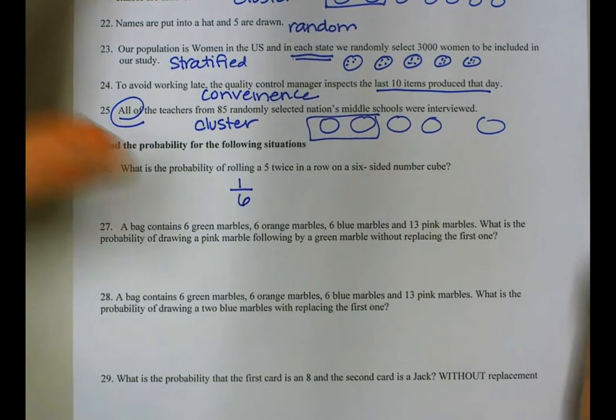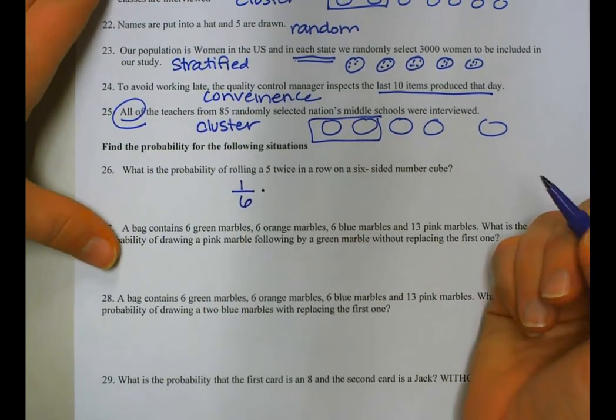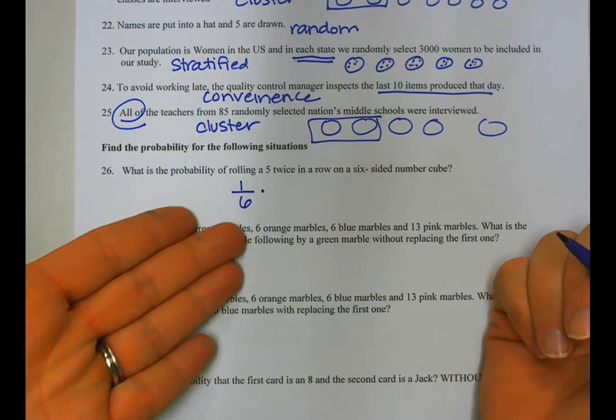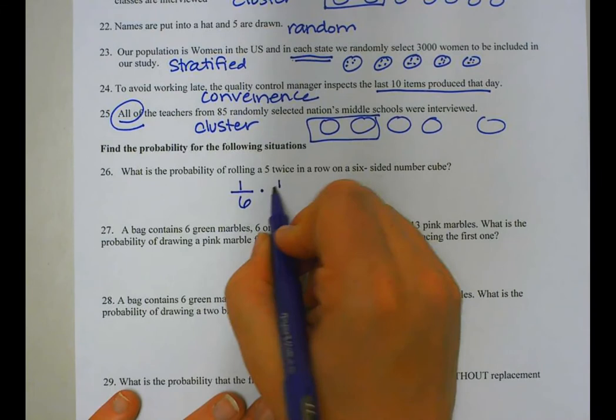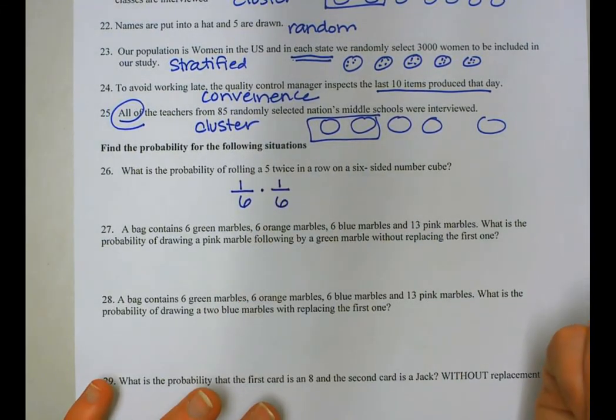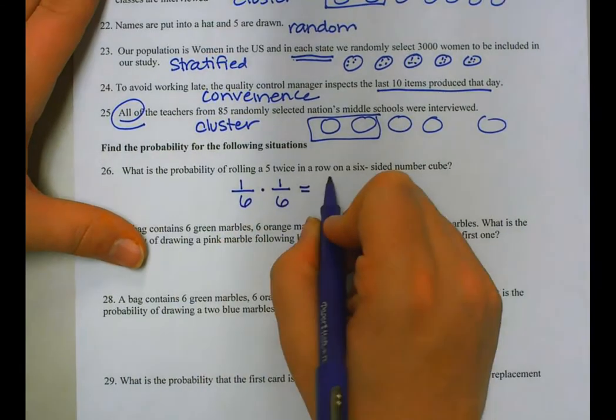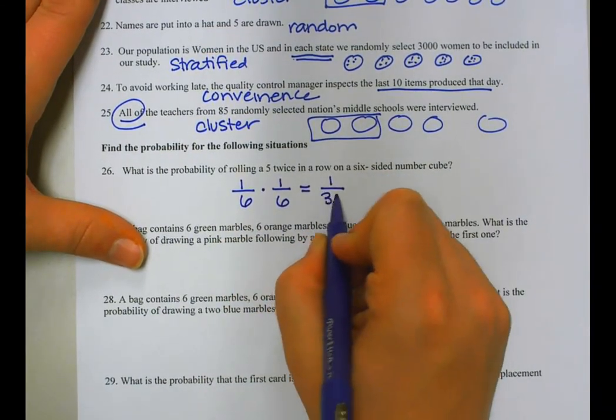If I'm trying to roll it twice, that means I have two separate situations. I wanted to roll a 5 the first time, so my chances were 1 out of 6. Then I want to roll a 5 again, so my chances are 1 out of 6. And I would multiply those two together. So multiplying straight across, 1 times 1 is 1. 6 times 6 is 36.